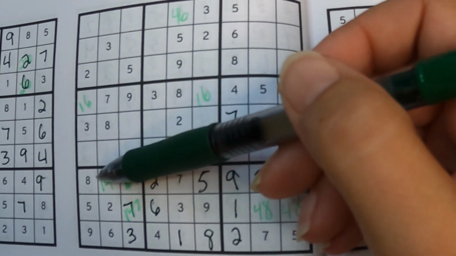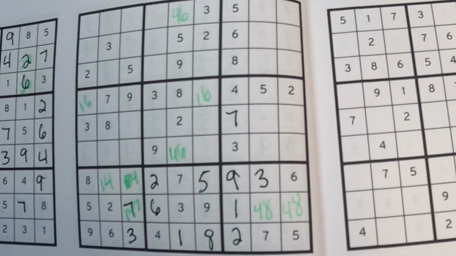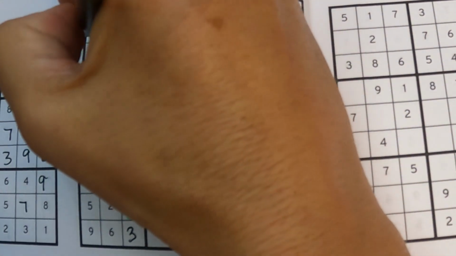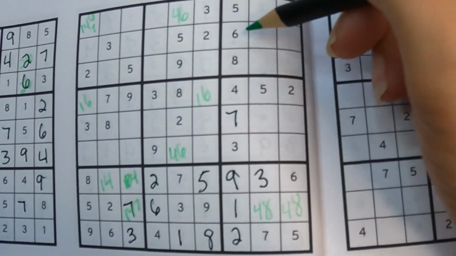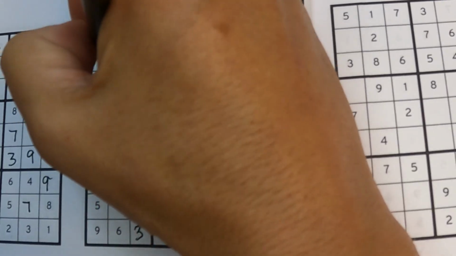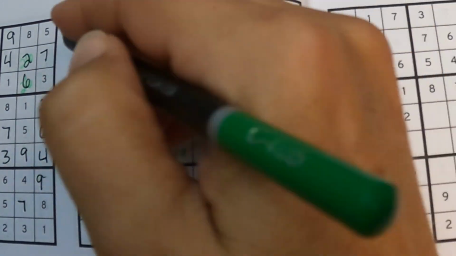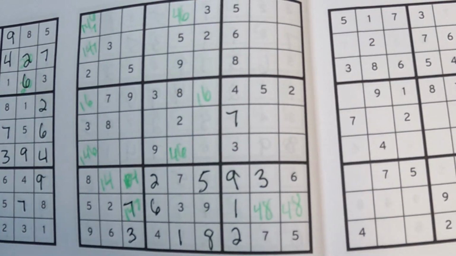If we look at this column, we're missing 1, 4, 6, and 7. No help here. 1, 4, 6, 7. 6 here, so 1, 4, 7. 7 here, so 1, 4, 6.